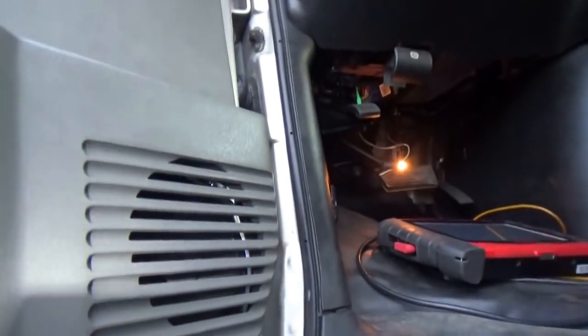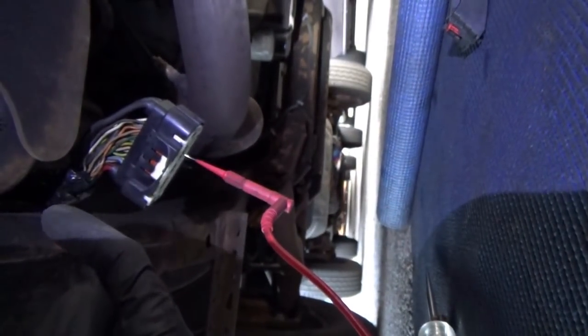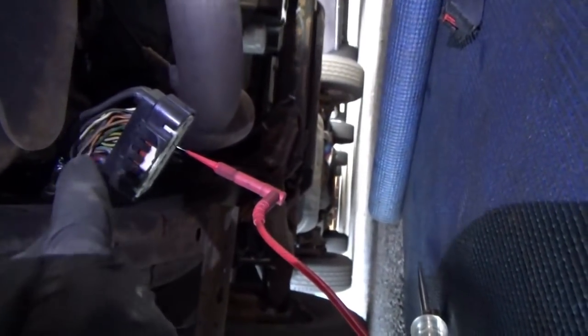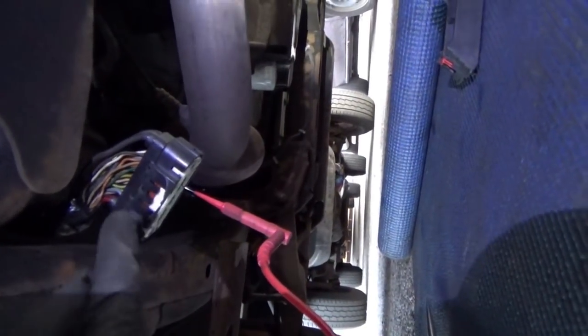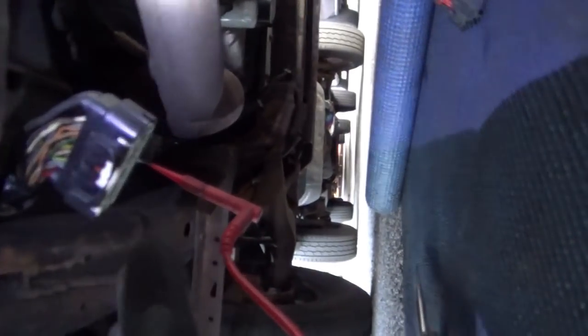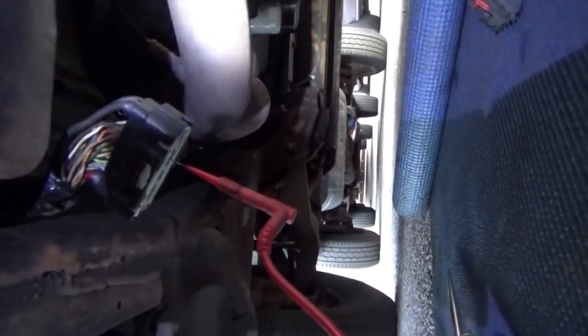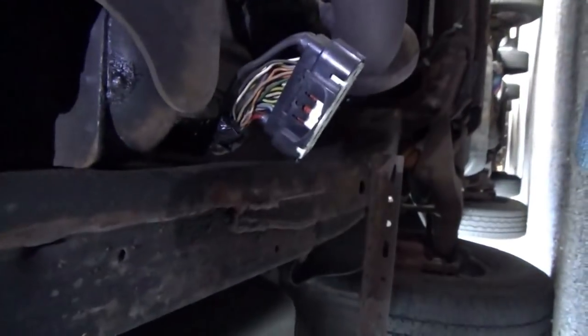Bingo, bright light. So now the question is, is this connector good, or is it the EBCM itself, just for that ground circuit? What we can do is maybe plug this back in and see if the problem disappears. If it does, then it's probably a connector issue. We can spray that with DeOxit, or WD-40 if we don't have that in the truck. So that's the next step.